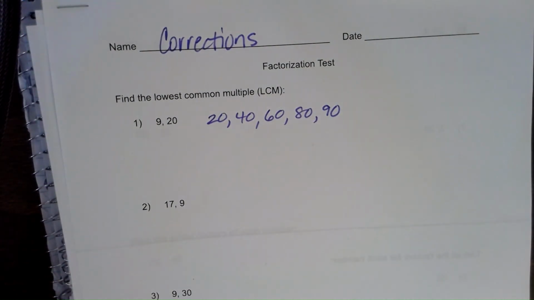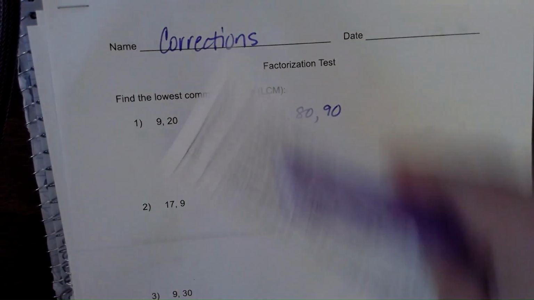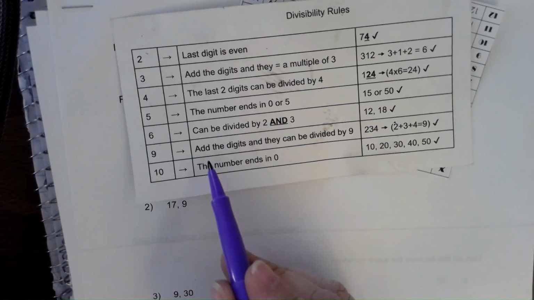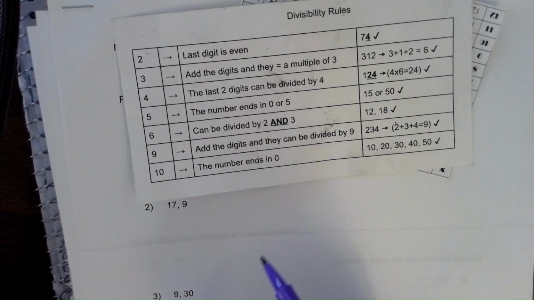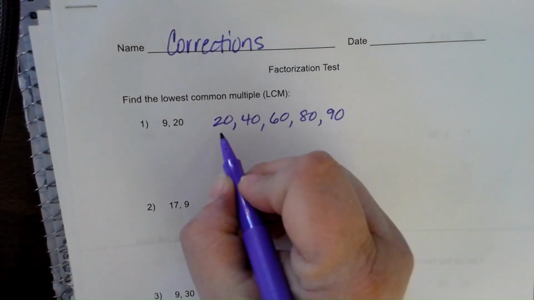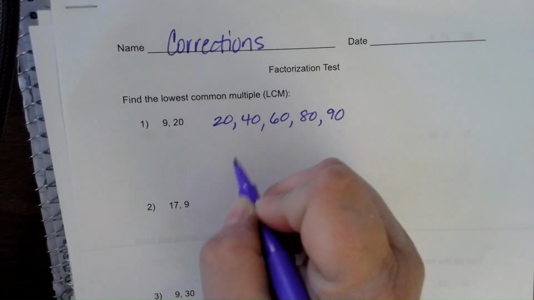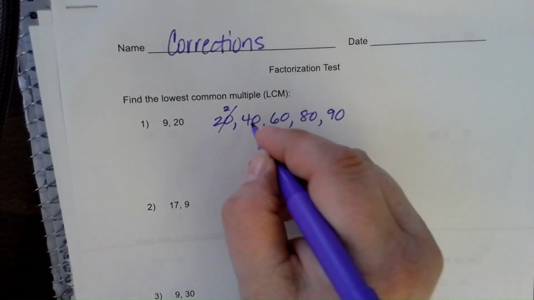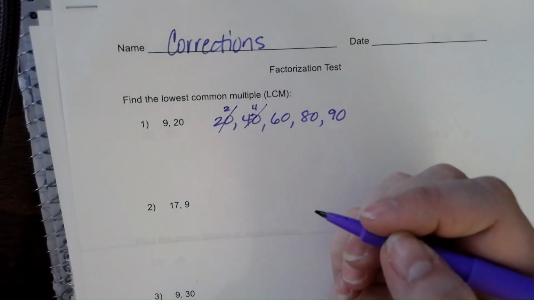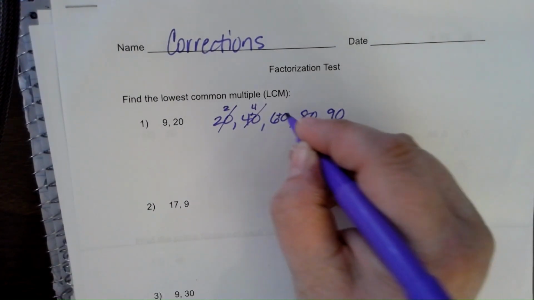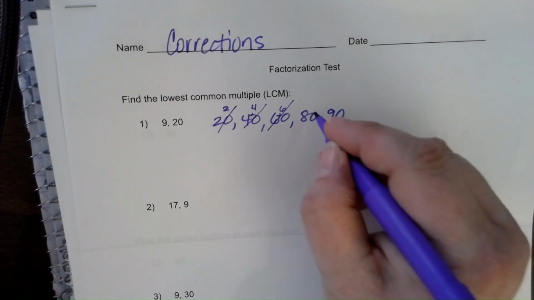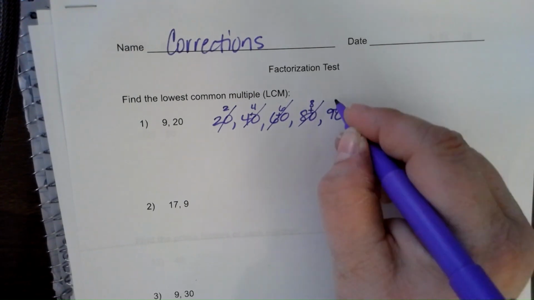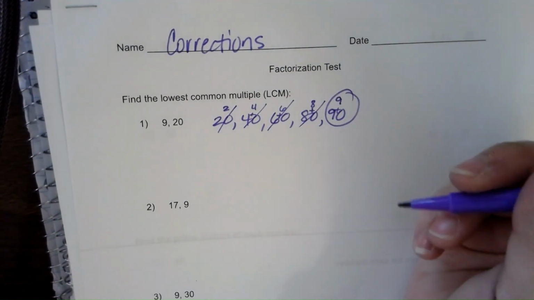Now, number 9 on our multiple divisibility chart says that you can tell if 9 goes into any number by adding the digits to see if they can be divided by 9. Okay, so for this one, I can add the digits. 2 plus 0 is a 2. 9 will not go into 2. 4 plus 0 is 4. 9 will not go into 4. 6 plus 0 is 6. 9's not going in. 8 plus 0 is 8. Nope, 9 will not go in. 9 plus 0 is 9, and winner, winner, chicken dinner.